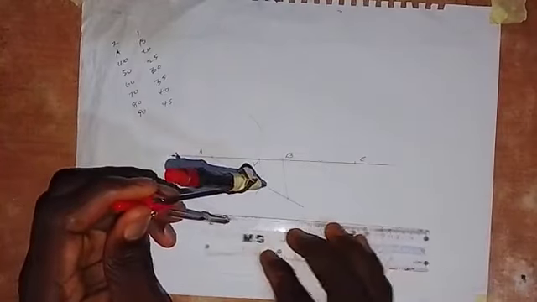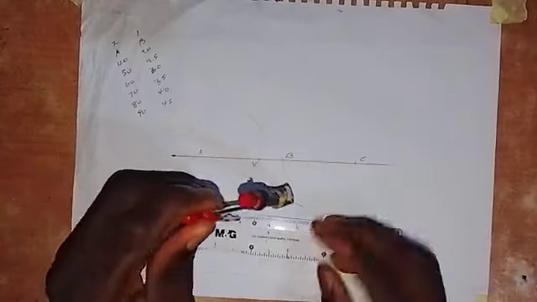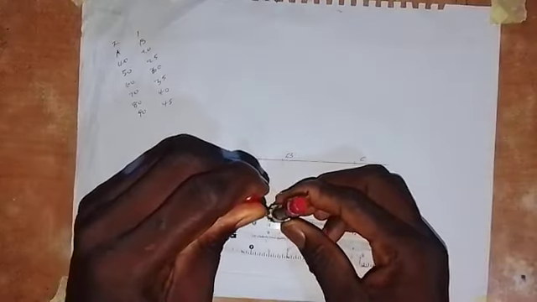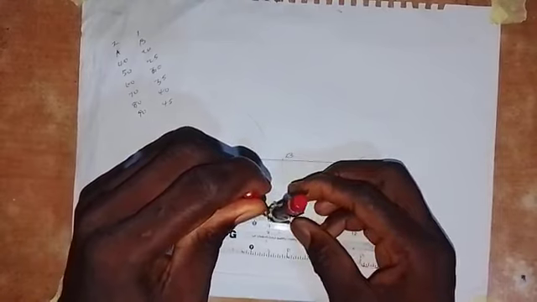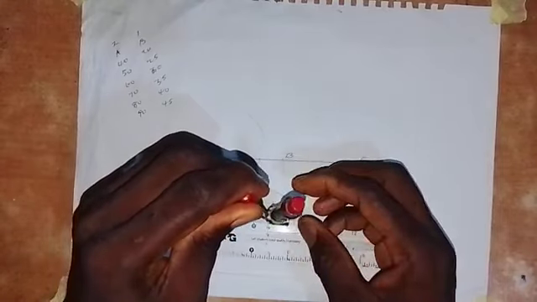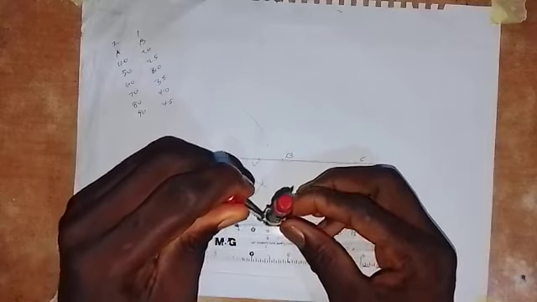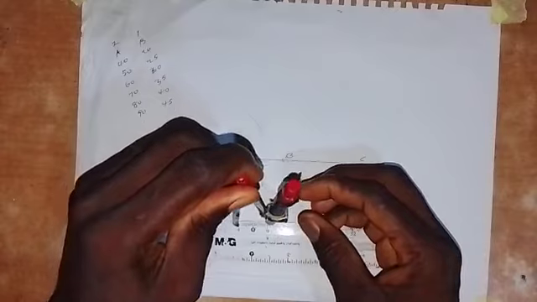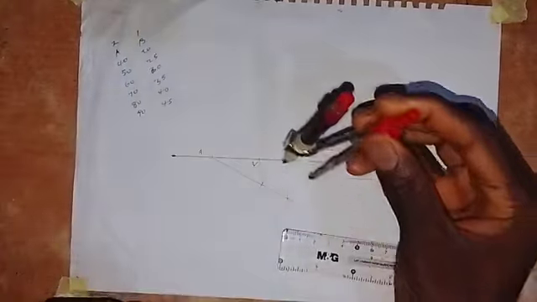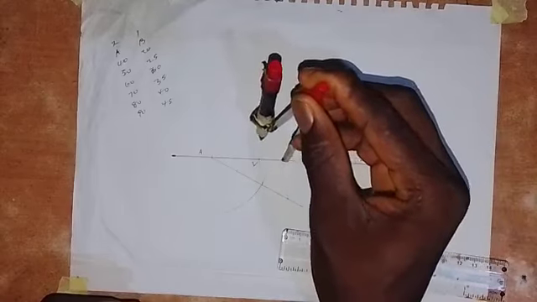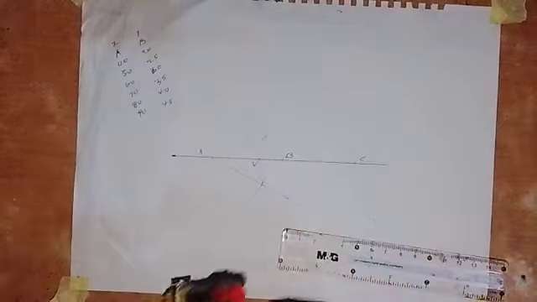Then from point B, we have 20. Take a measurement of 20 millimeters from point B. Take your time, take it gently. I want to make sure I have that distance taken perfectly. So this is 20 millimeters. Put the pinpoint here at point B, and draw an arc up here, and then draw an arc down here. Just do it gently.